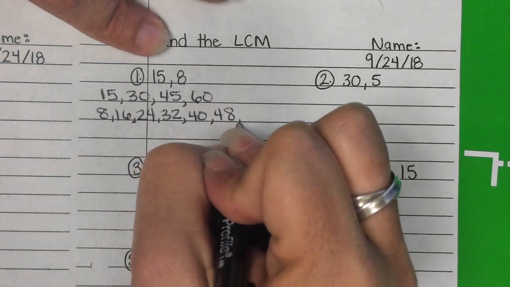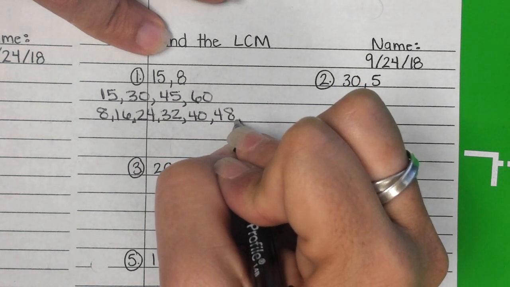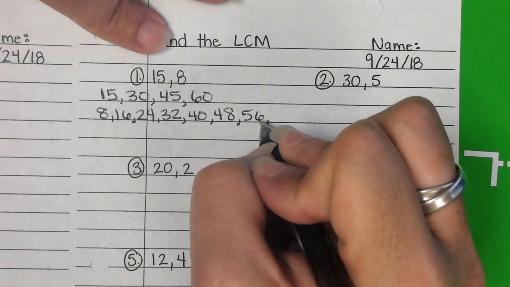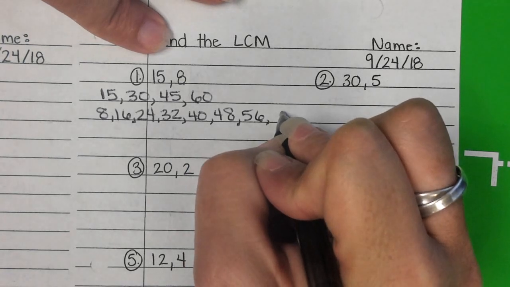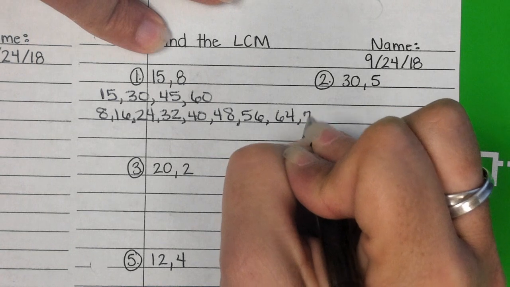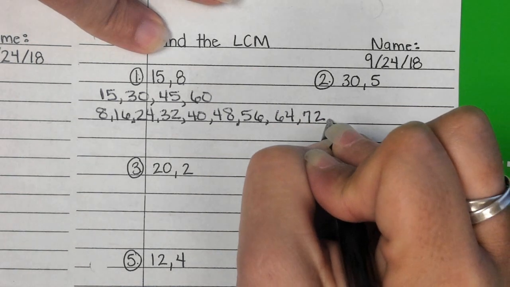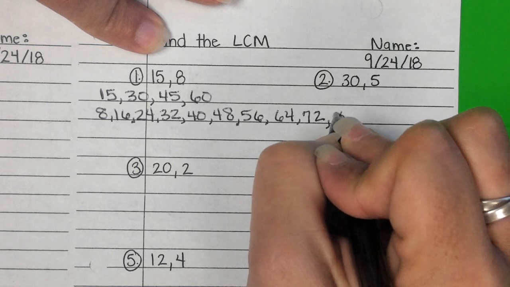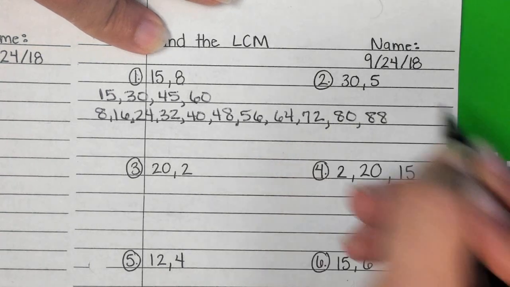48. Then 56. I'm sitting here trying. Let's see. 8 times 7 is 56. 8 times 8 is 64. 8 times 9 is 72. 8 times 10 is 80. 8 times 11 is 88.